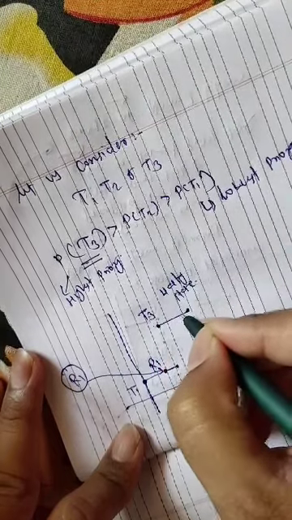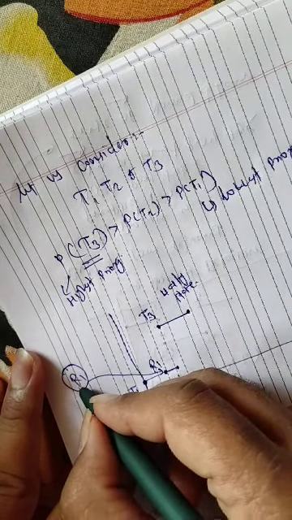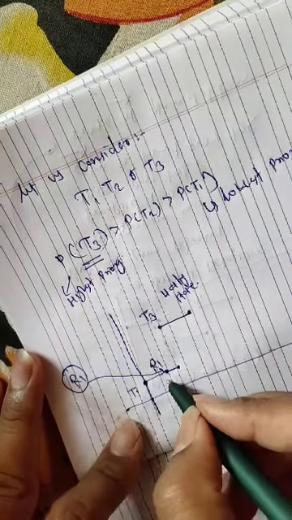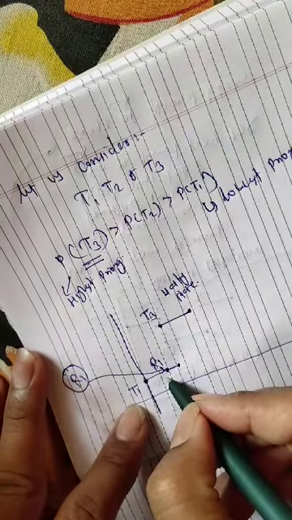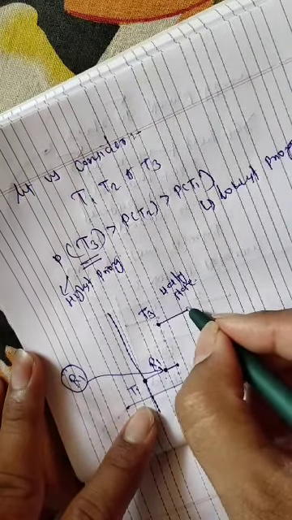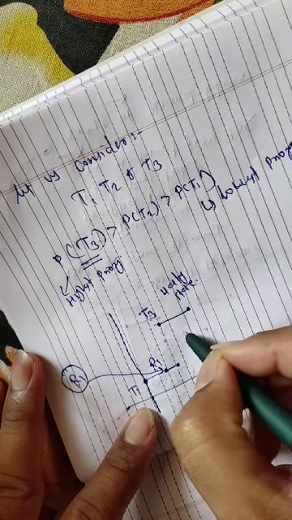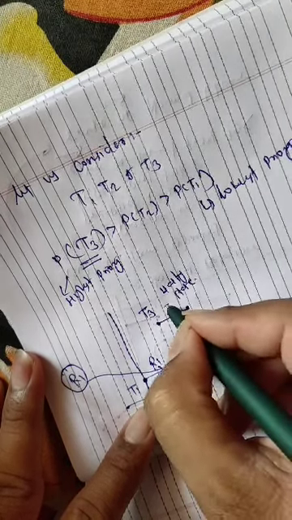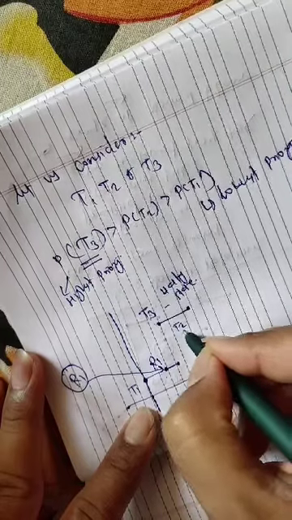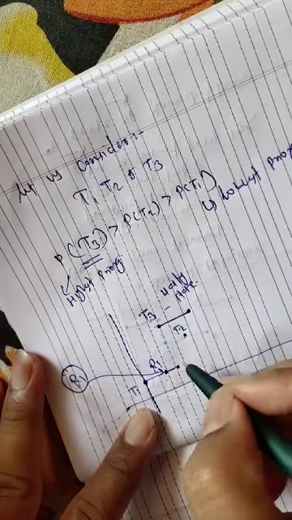Before T3 required that resource, the T2 process had already come in the ready queue, but the CPU was not given to T2 because T3 was under execution.